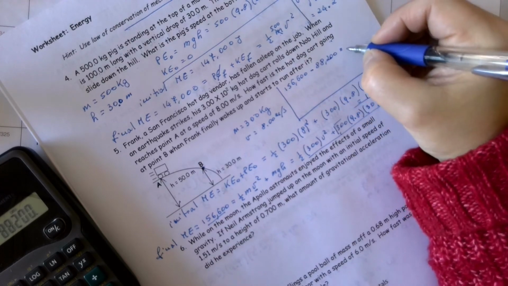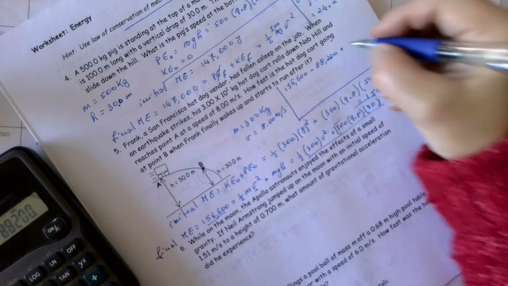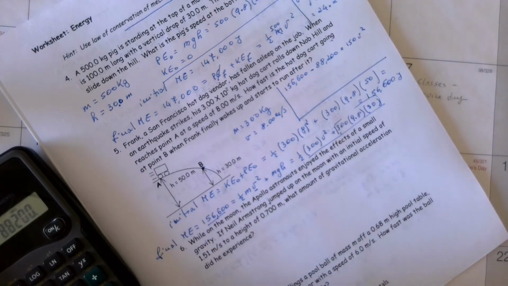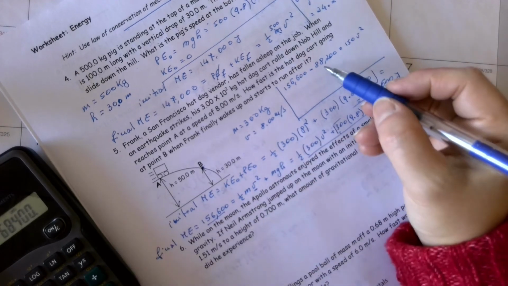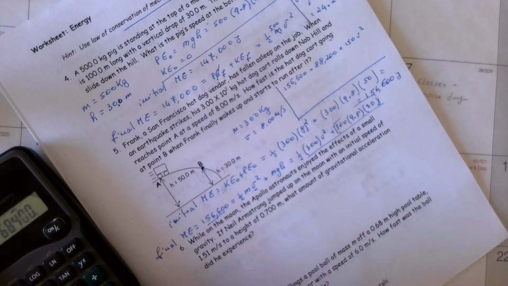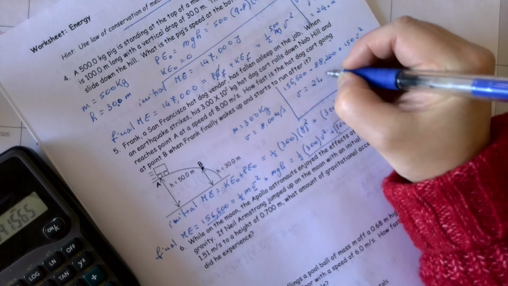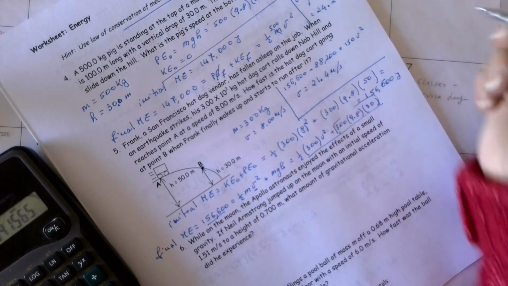This is equal to 1/2 of 300, which is 150 v squared. So when I do this subtraction, divide by 150, and take the square root, I have a velocity of 21.4 meters per second.